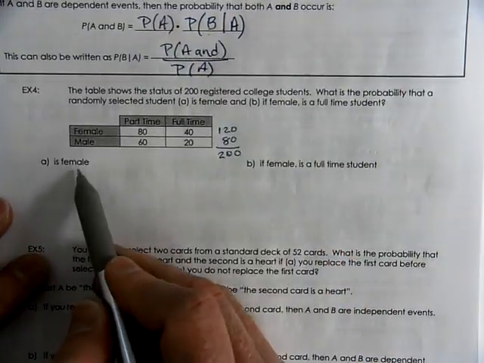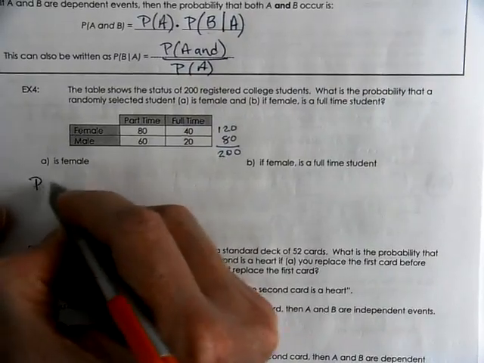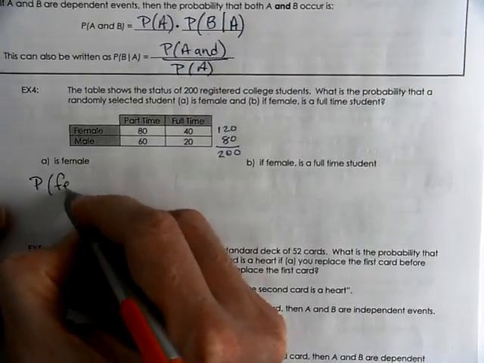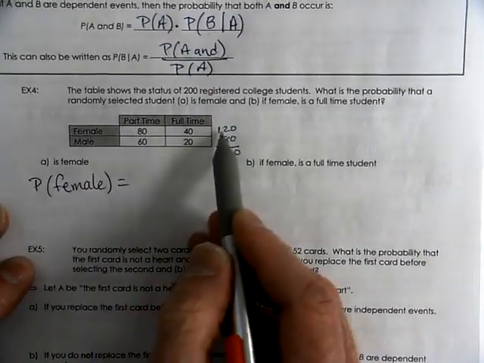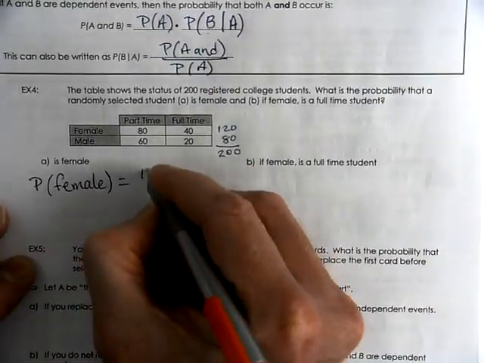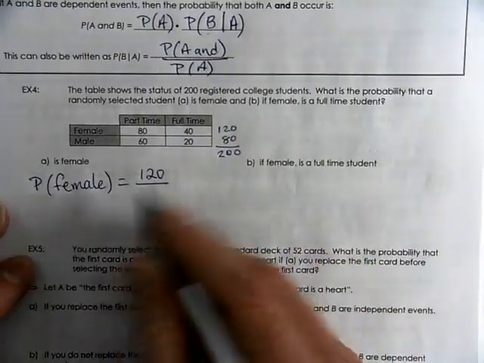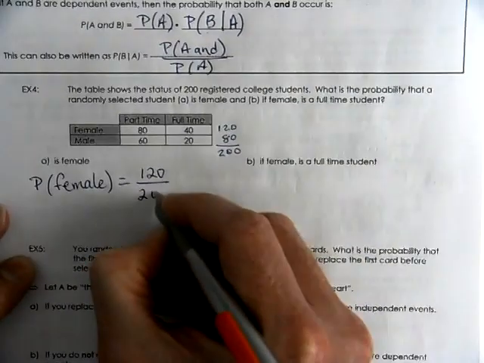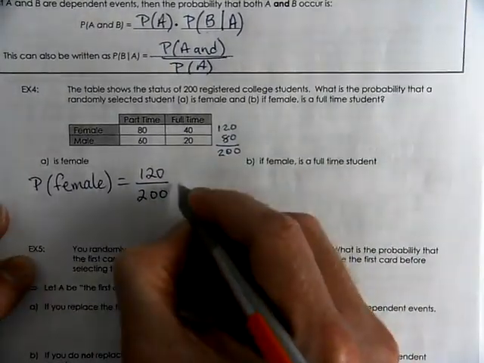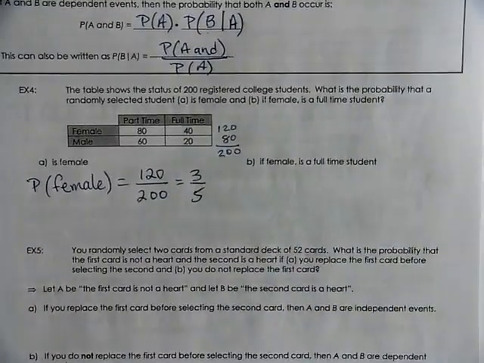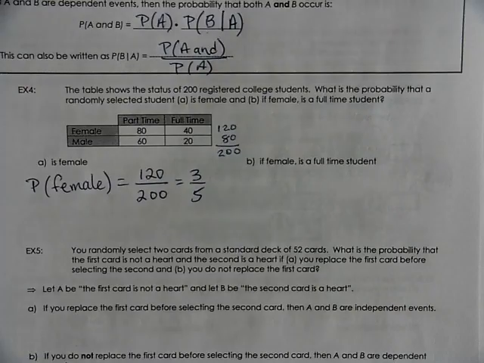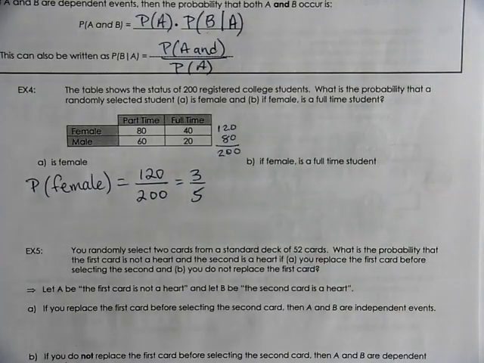So what's the probability that we have selected a female? Well, the favorable, in this case the females, over the possible, which are the total students, can be reduced to 3 over 5. So that's pretty straightforward.